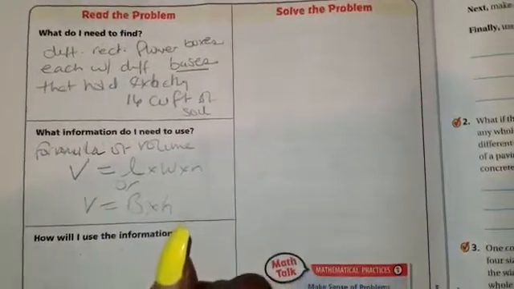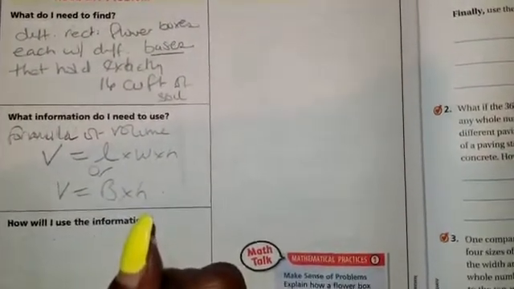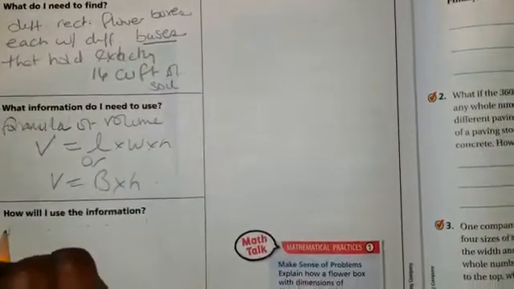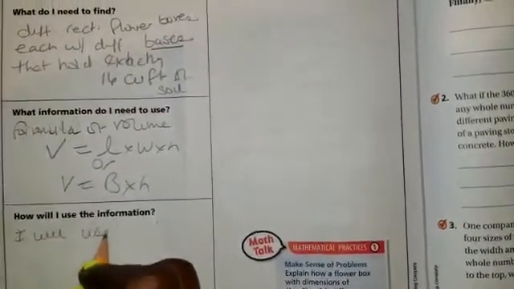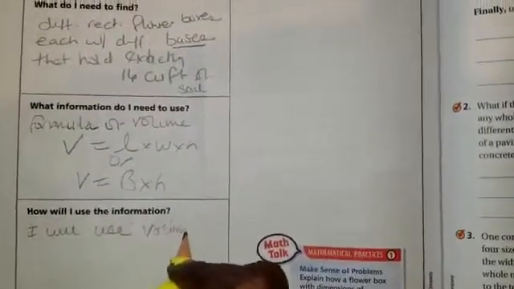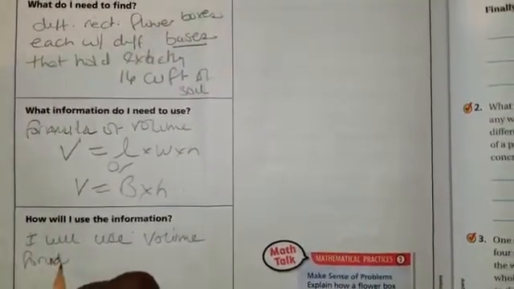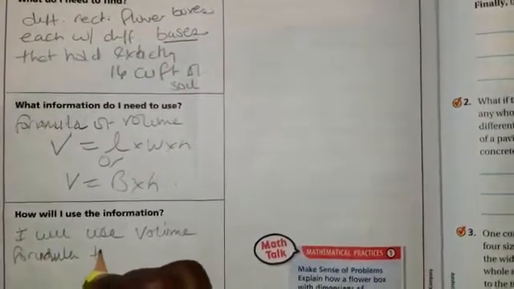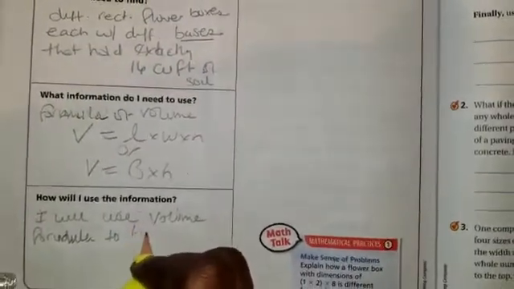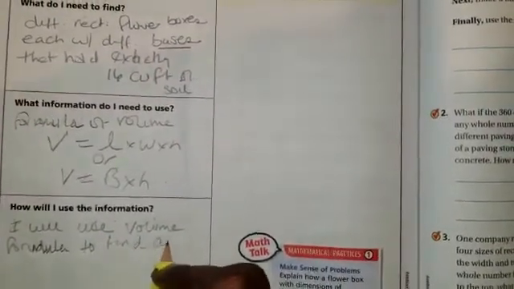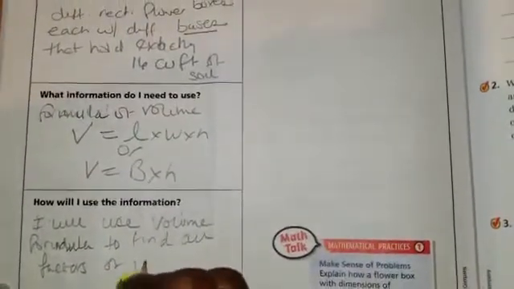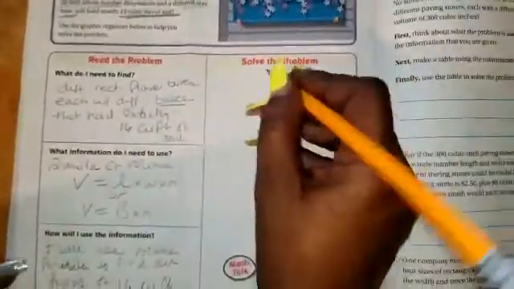I will use the volume formula to find all factors of 16 cubic feet. Hands are getting tired, guys. So let's go ahead and do this, and we're going to make a table.